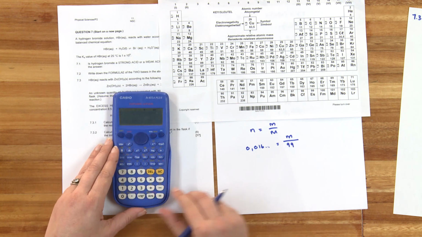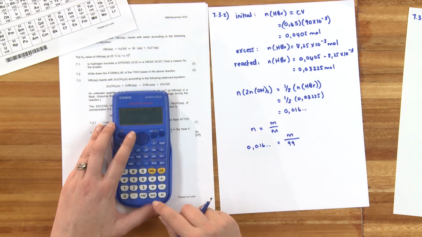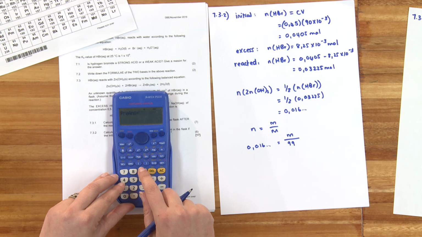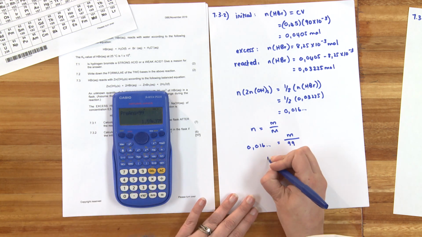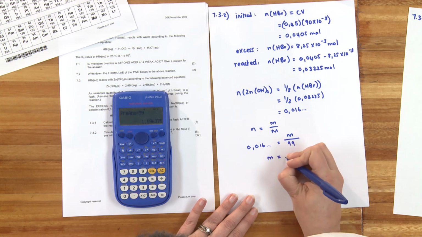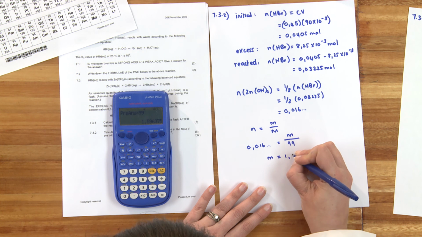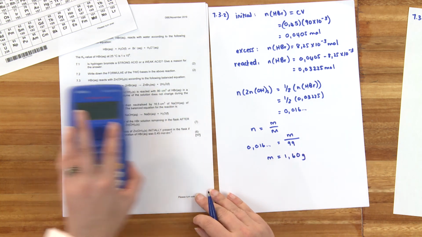And so we're going to take our previous answer there. We can actually get to our previous answer on our calculator, times by 99. And we're going to get a mass of 1,596. So we round off to 2 decimal places. It's 1,60 grams.